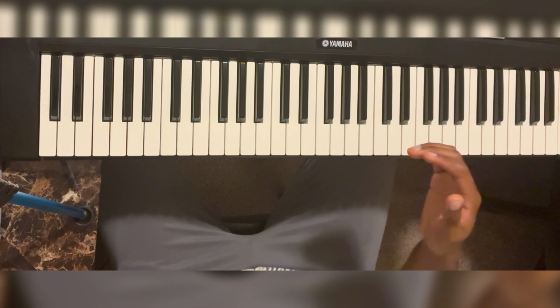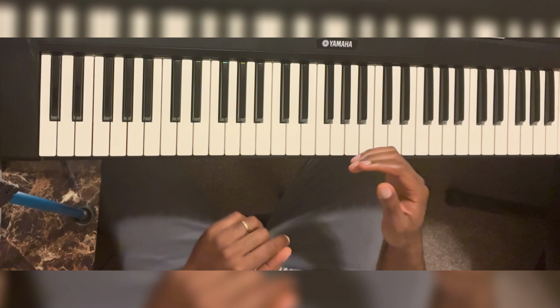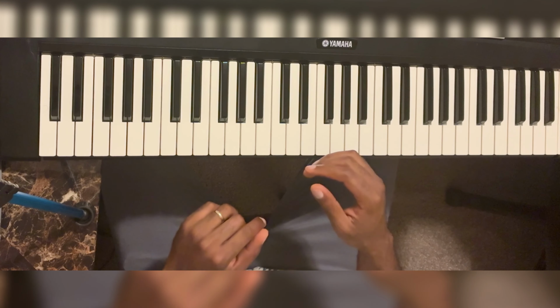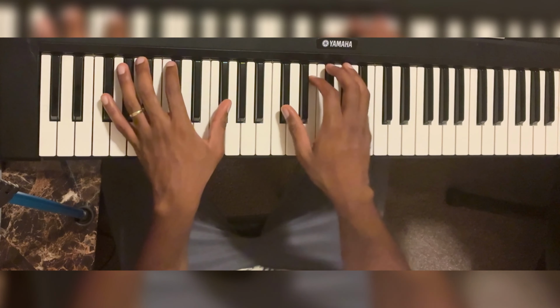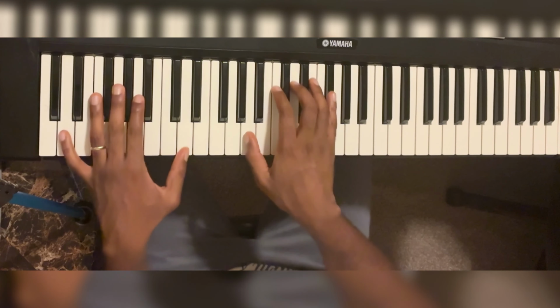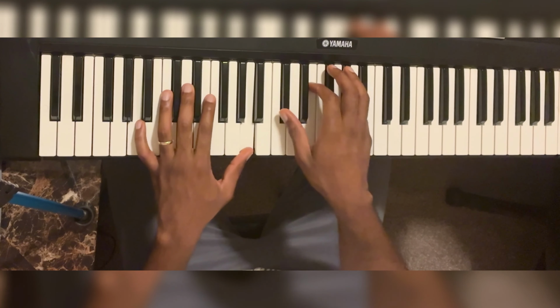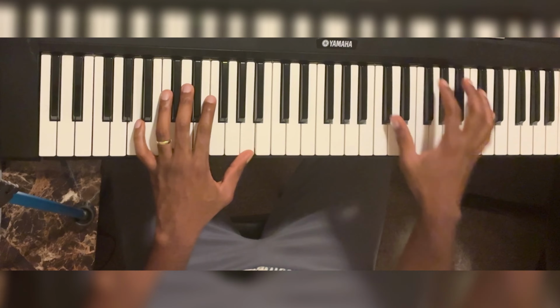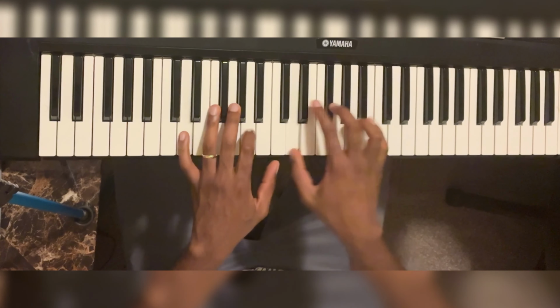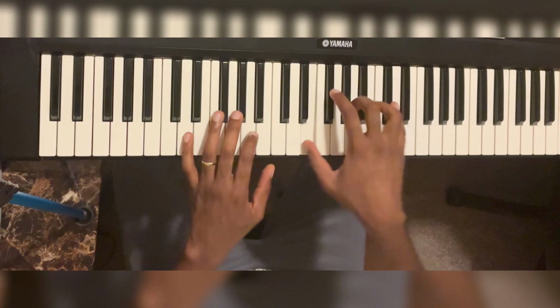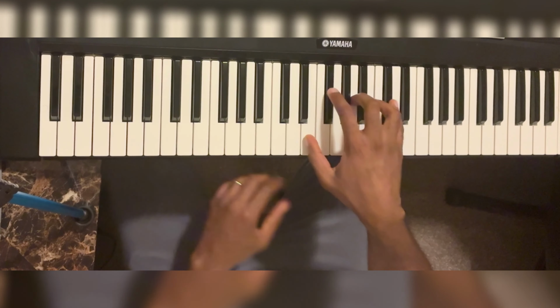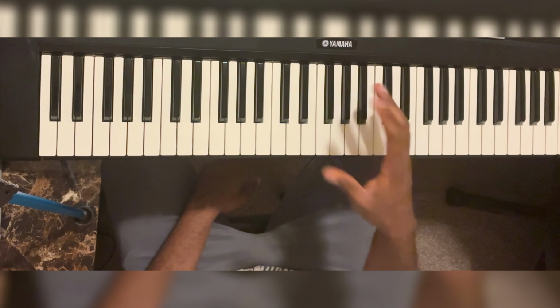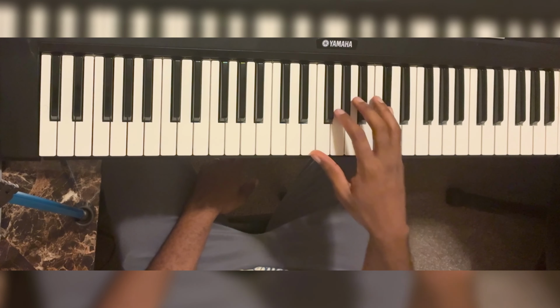So let's talk about that vamp when they get into that. Then she gets in. What I'm doing here is just playing along with the melody.